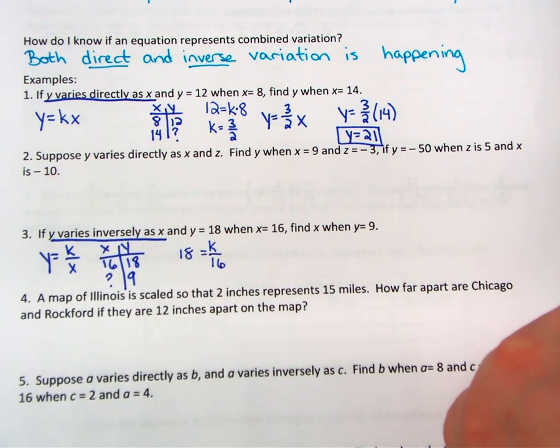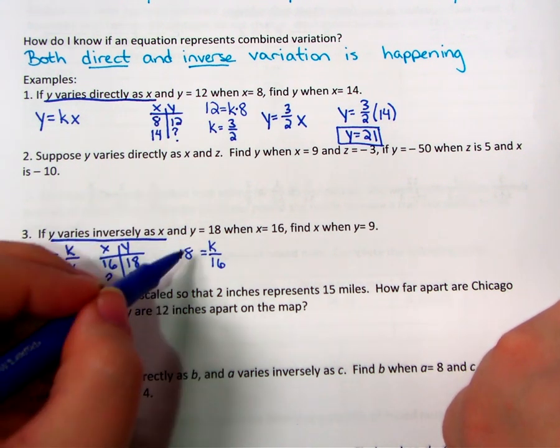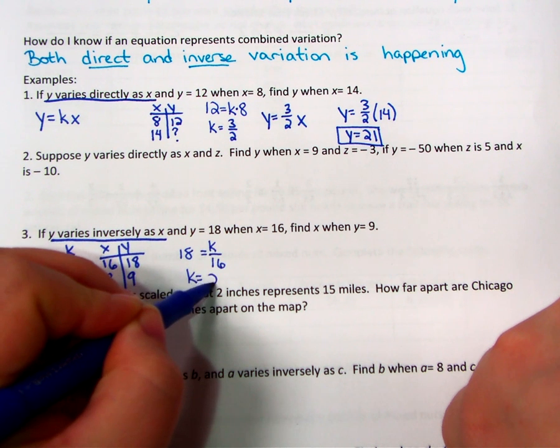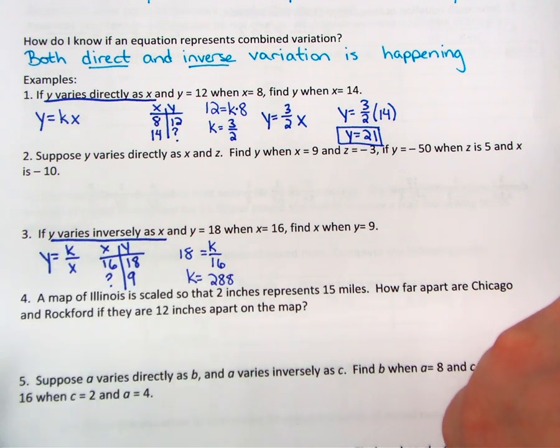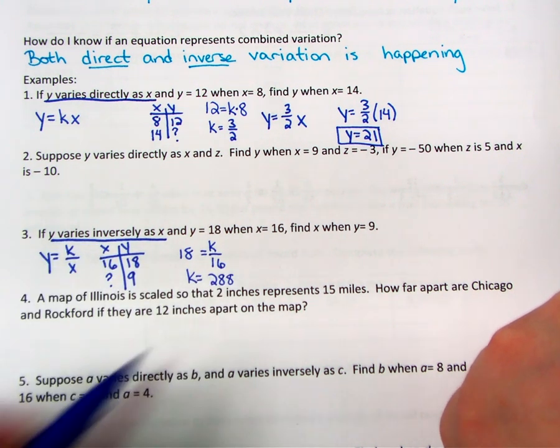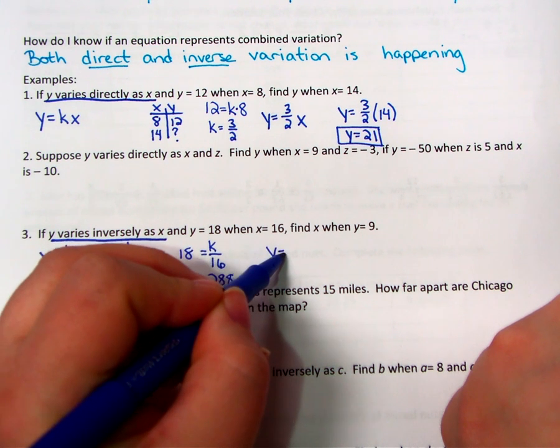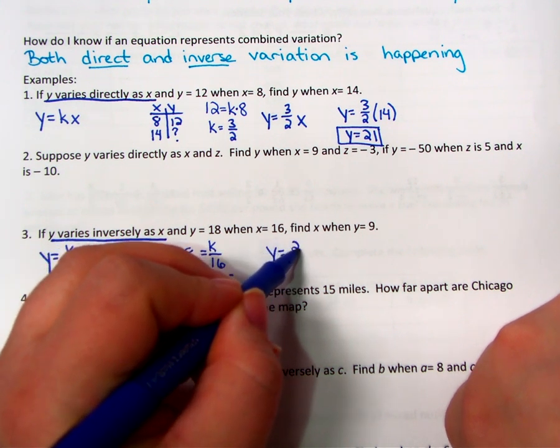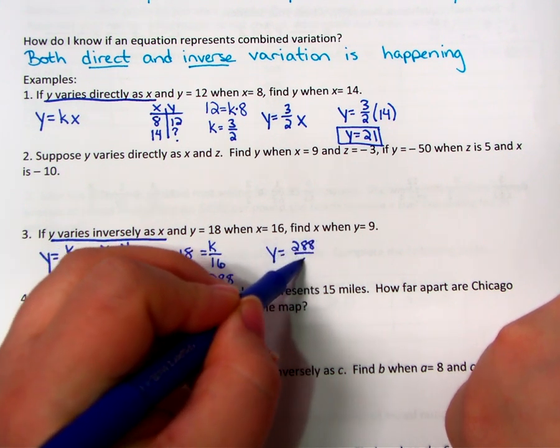To solve this, I have to multiply both sides by 16. And when I do that, I get that k is 288. So my equation for all of the ordered pairs on this line is y equals 288 over x.